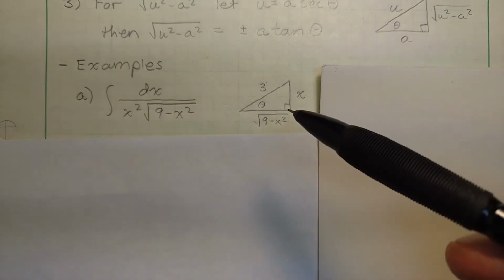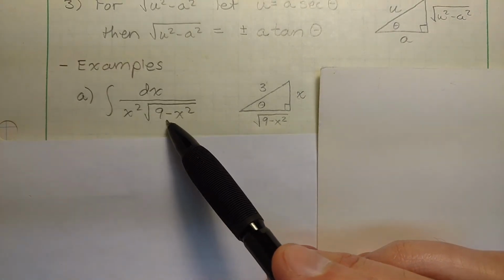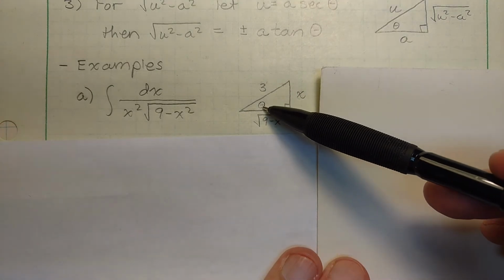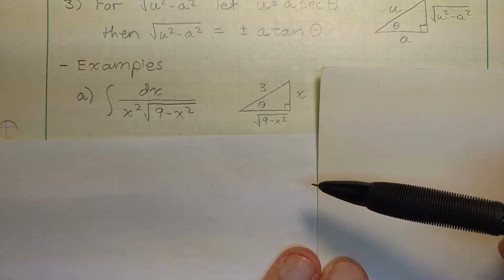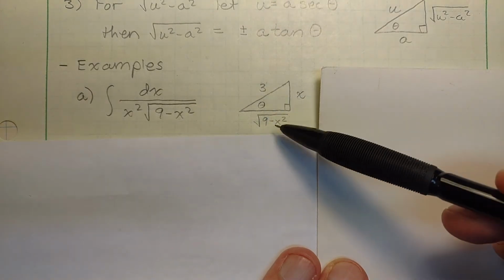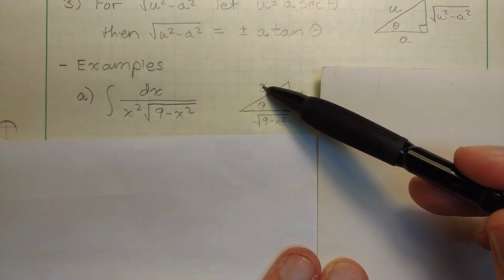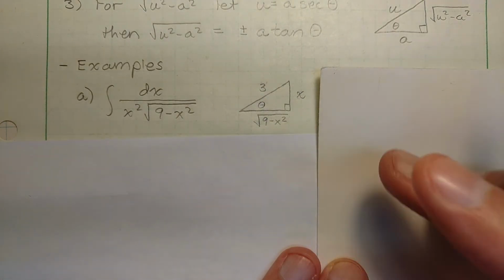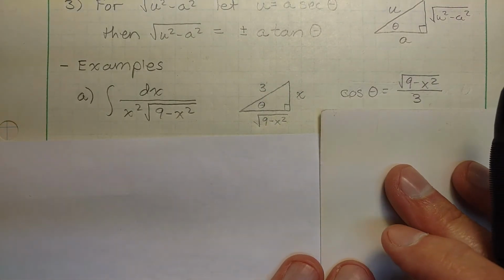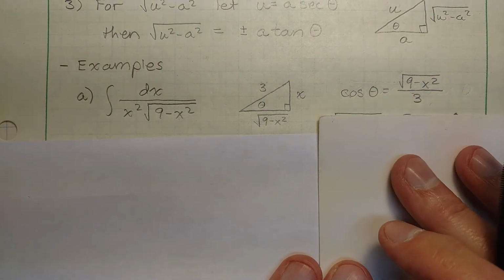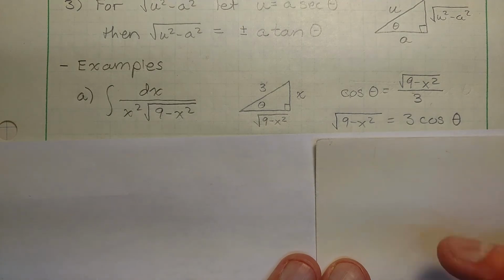Now remember, I want to find out what this is equal to. In this case, if I look at theta here and involve these two sides, I know that the cosine of theta is this over 3. Multiplying both sides by 3, I get that the square root of 9 minus x squared is 3 cosine of theta.